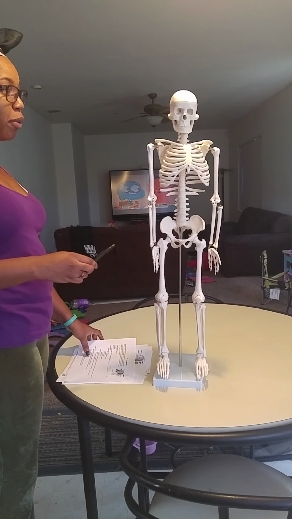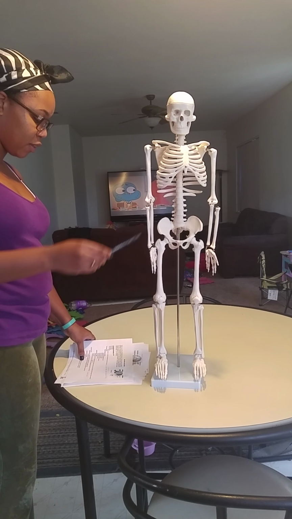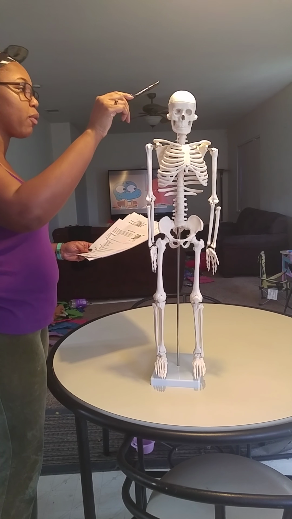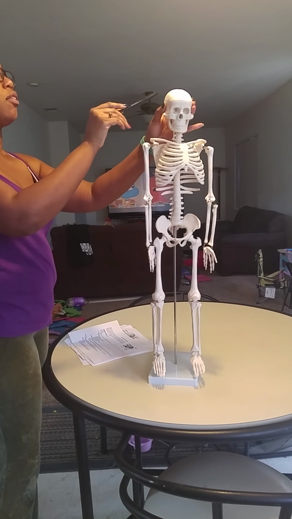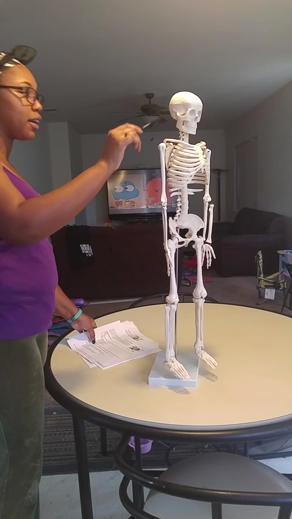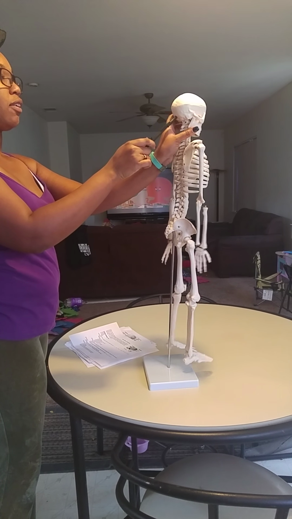Okay, so for the cranial bones, we have the frontal bone, which is right here, the parietal bones, which are right here on the sides. We got the occipital bone, which is back here.